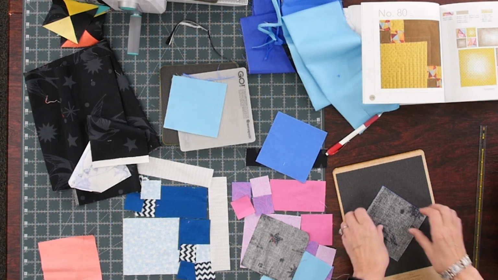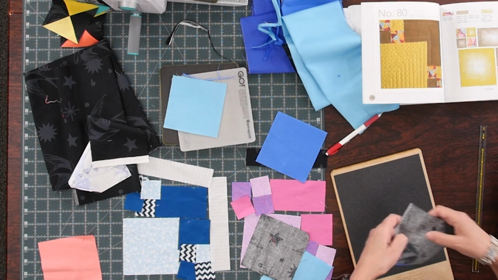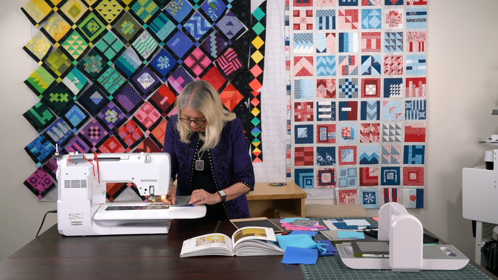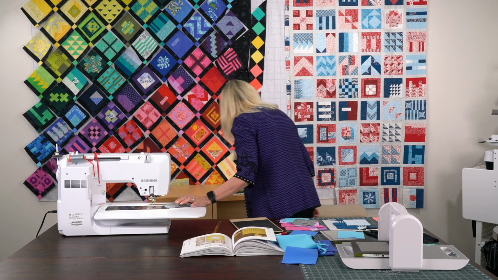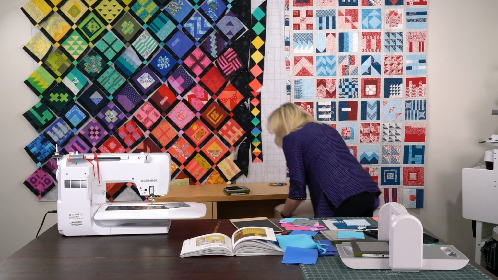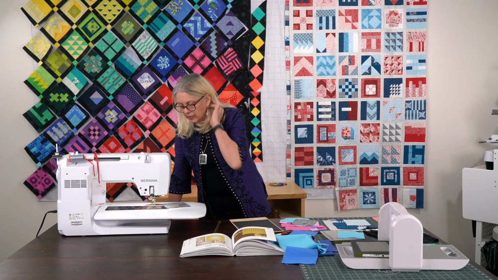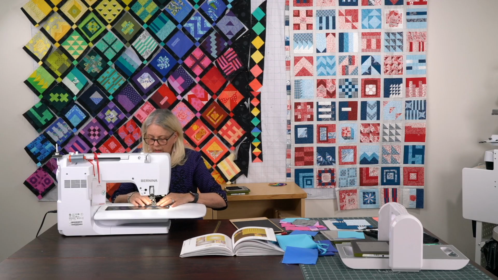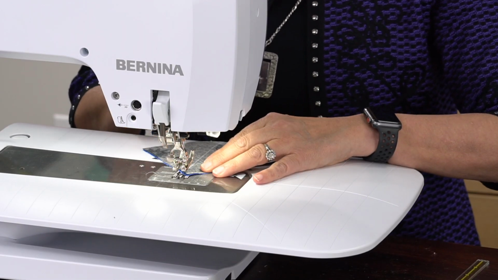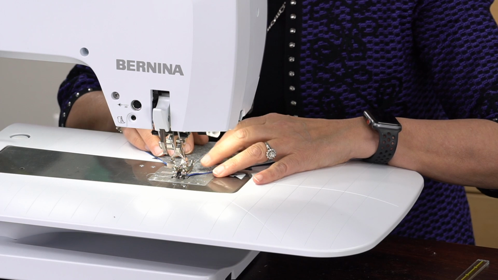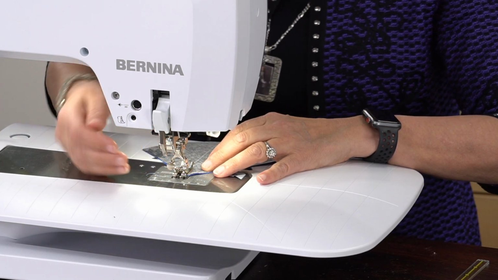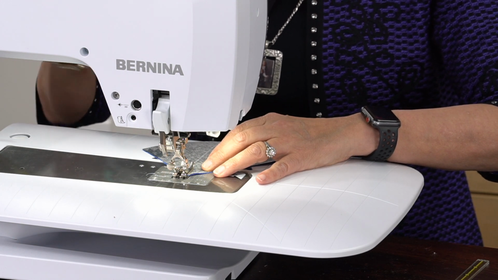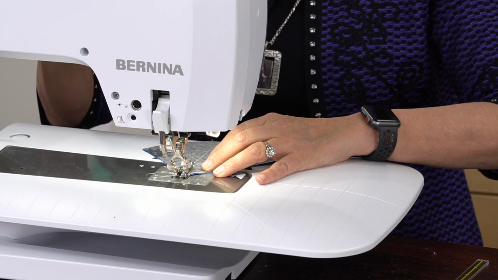So now I have my 2 squares. And I'm going to line up the corners. And then I'm going to sew down. And when you're doing this, you can have a whole bunch of different blocks all lined up. And then just chain stitch. And chain stitching, what that means is, well, the machine says, what foot are you using? I have to tell the machine what foot I'm using.